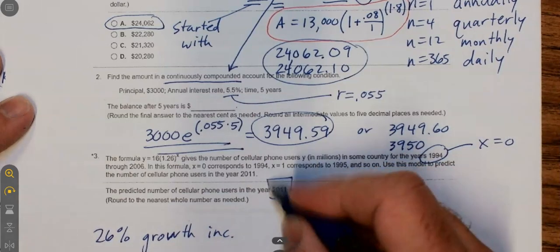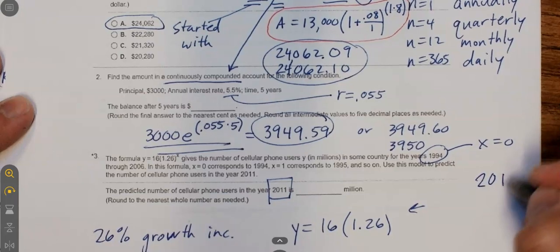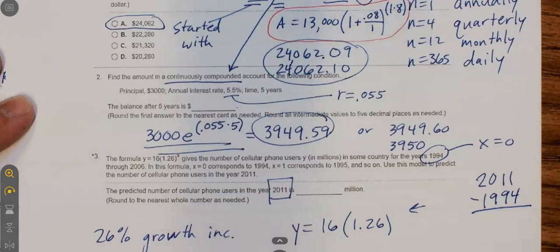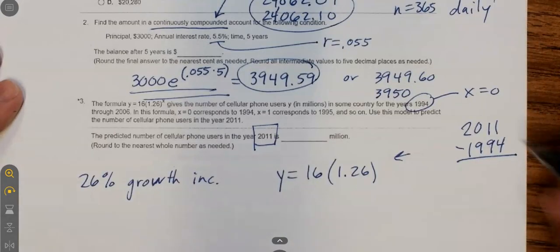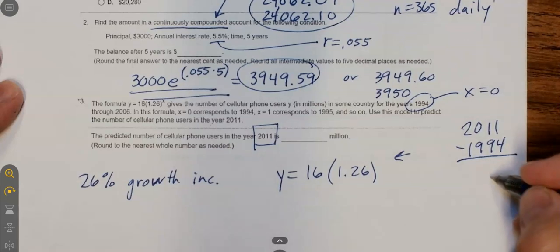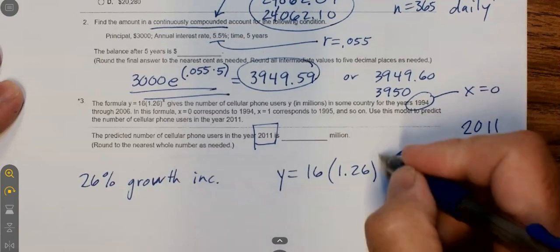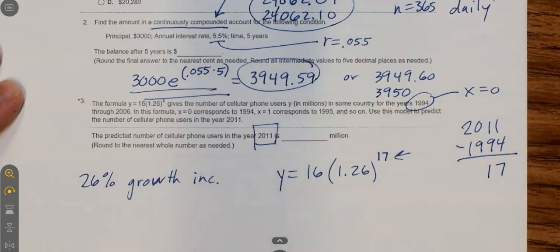They want to know about the year 2011. 2011 is how many years after 1994? How many years are there between these? Where did you get that? 17 is correct. So now we know what to put in our formula.